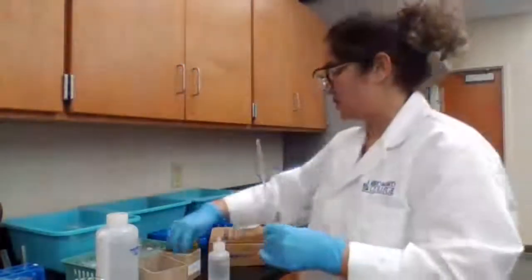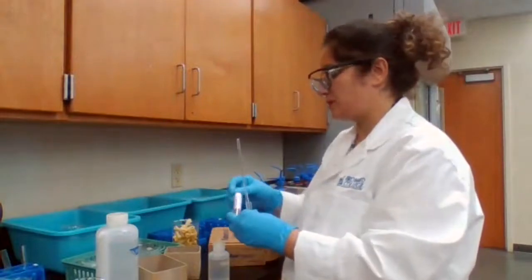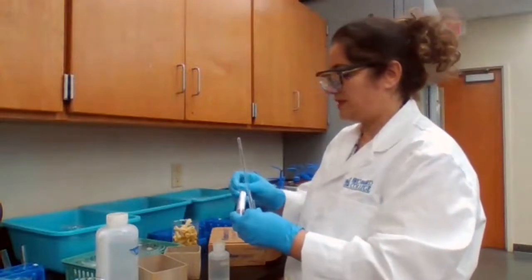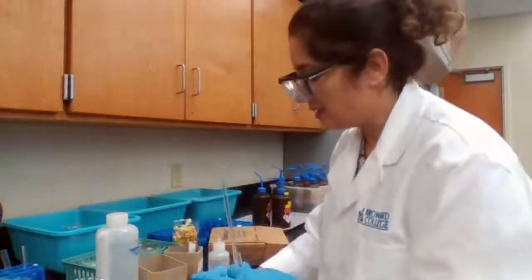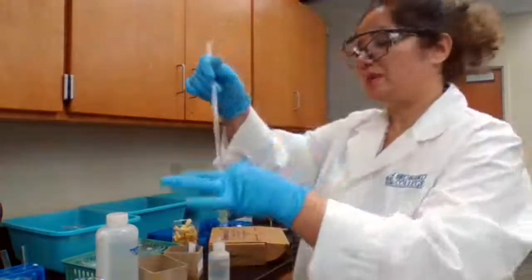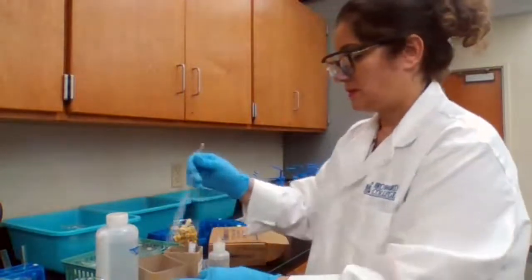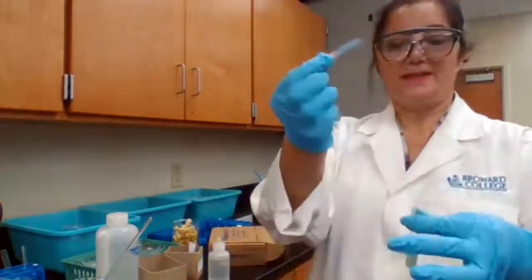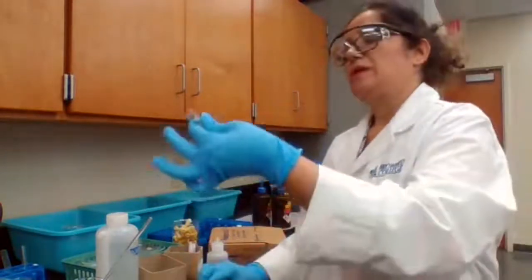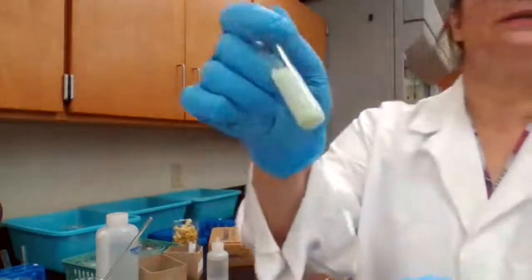But to make sure the solution is basic, it is expected to be basic, because 6 molar NaOH is a very strong base. Place it in a watch glass and add 1 drop of the solution. The solution is basic, so I could see it already. I hope that you can see it.